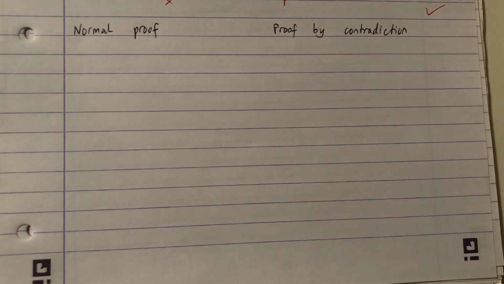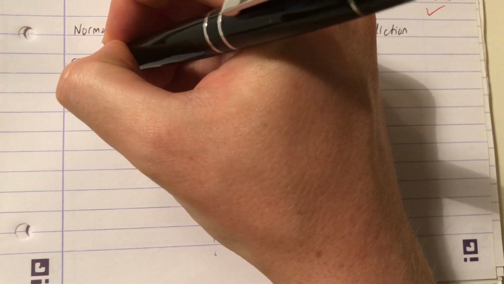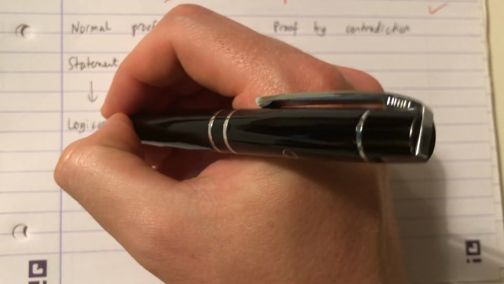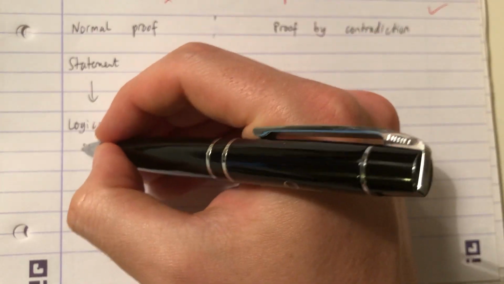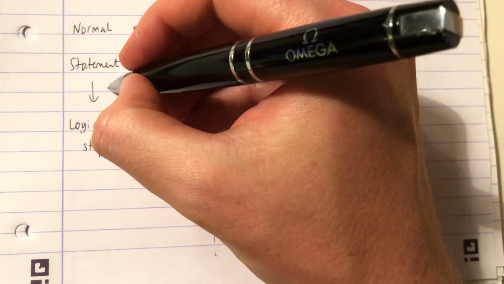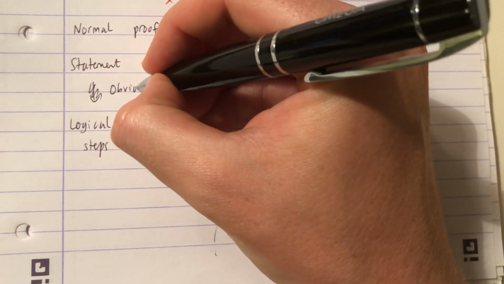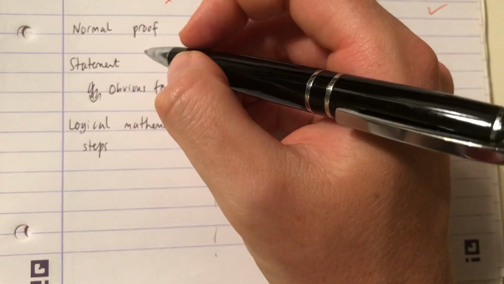itself right now. So a normal proof, which we were doing in the year 1 book, would be you start with the statement that you need to prove. You would follow logical mathematical steps. So you normally start with an obvious fact, something you assume to be true without much debate.